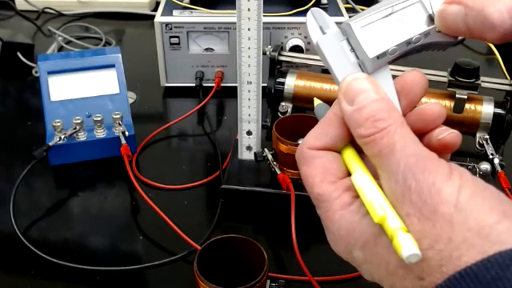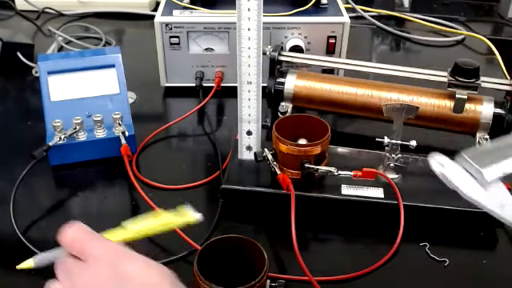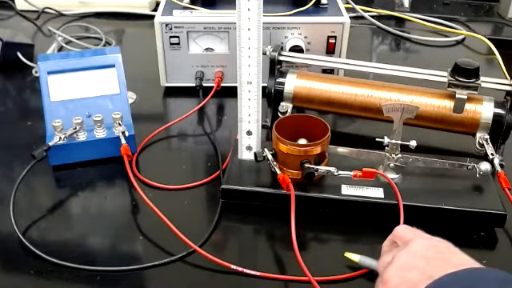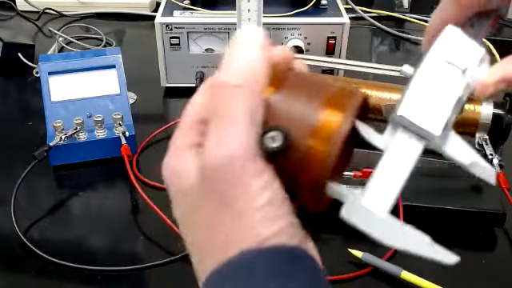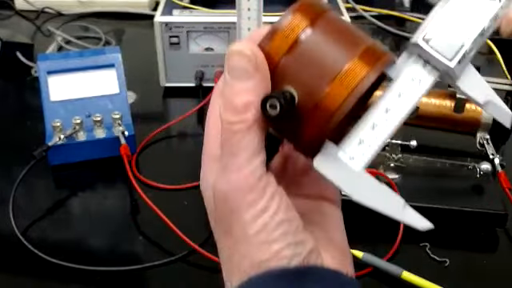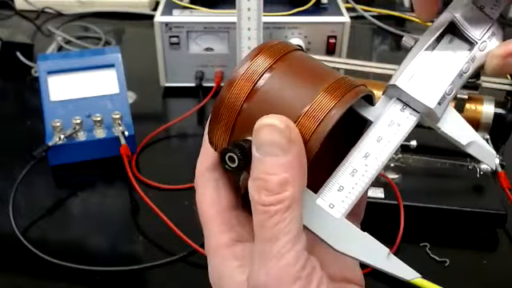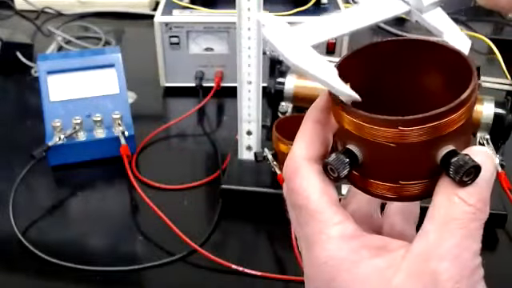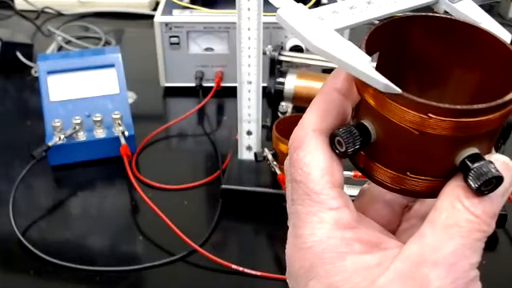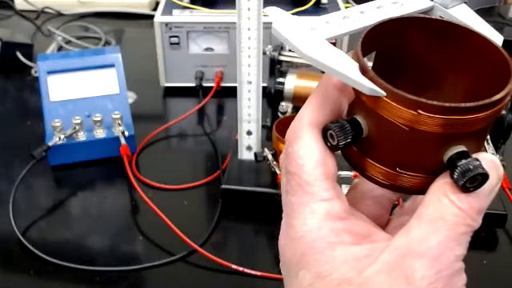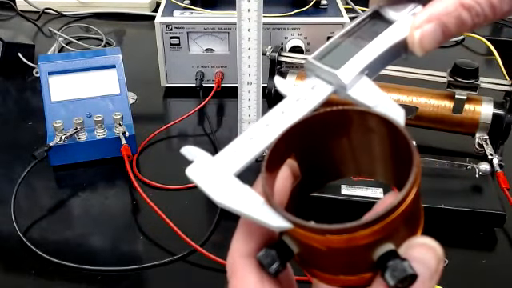and if you have to, you can zero it. But you'll use these inner jaws on the inside of it to determine what the diameter is, or you can use the outer jaws here and snuggle it up to the outside of the coil, the cylinder, and get its diameter.